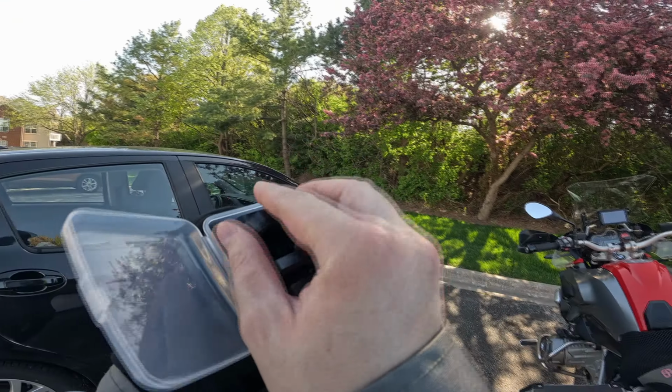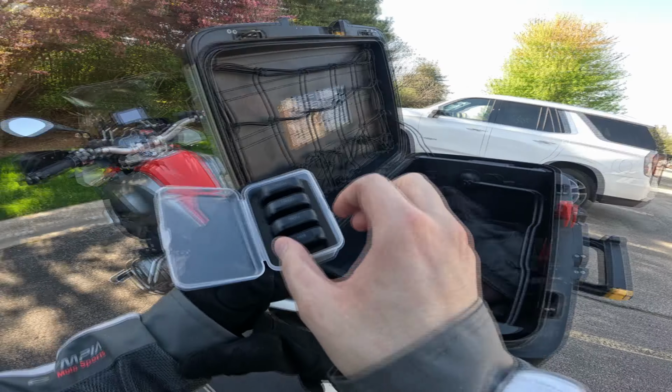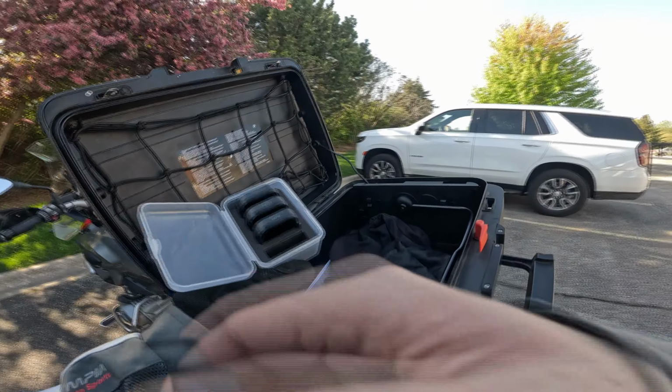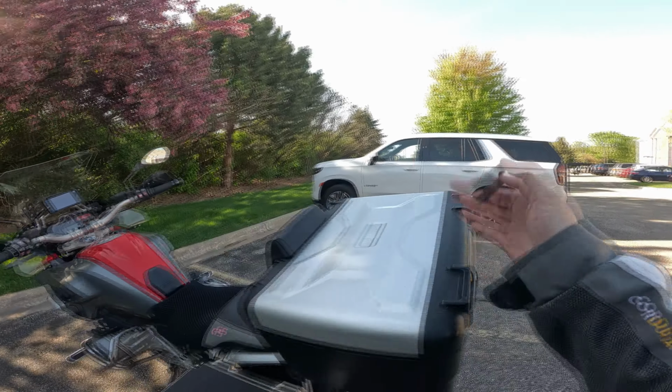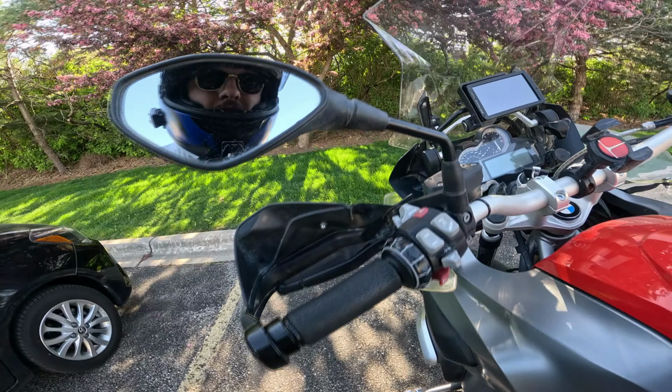I am going to do a little video today on these things, which are ND filters, and we are going to start with ND8. As you can see, they go up to 16, 32, and 64. If you don't know what an ND filter is, it's basically like sunglasses for your camera.